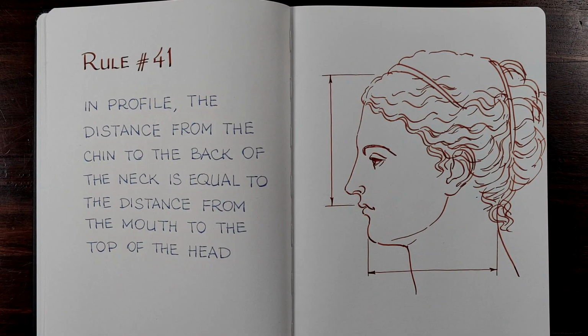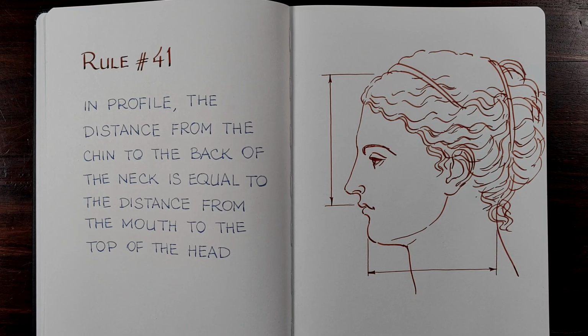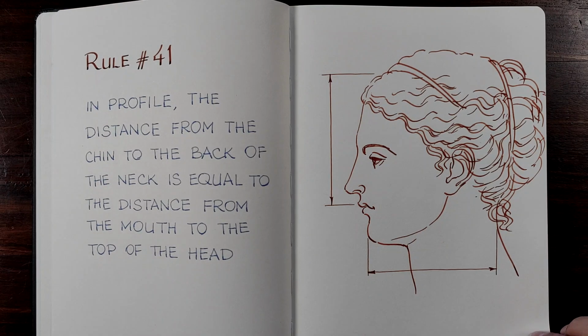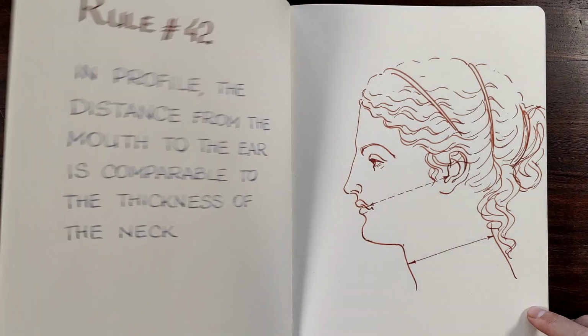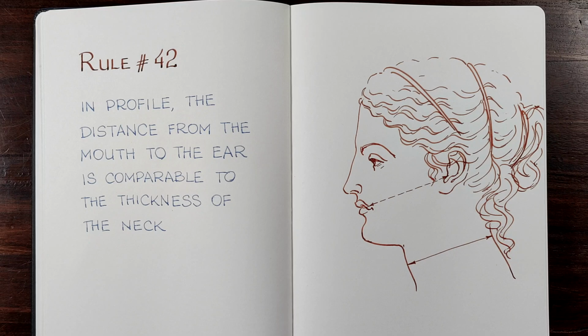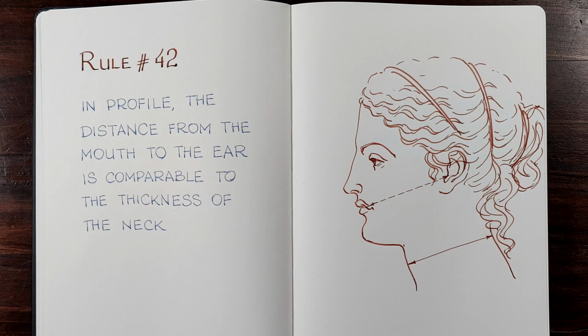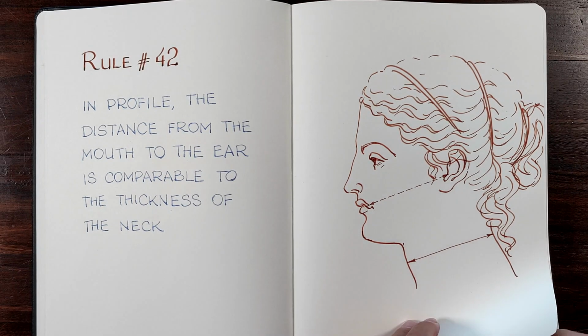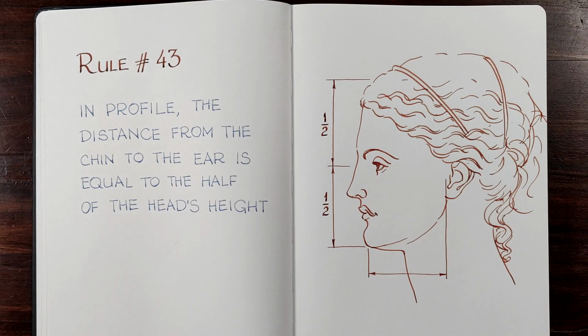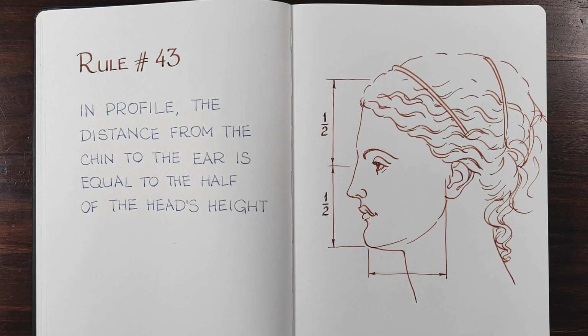Rule number 41. In profile, the distance from the chin to the back of the neck is equal to the distance from the mouth to the top of the head. Rule number 42. In profile, the distance from the mouth to the ear is comparable to the thickness of the neck. Rule number 43. In profile, the distance from the chin to the ear is equal to 1/2 of the head's height.